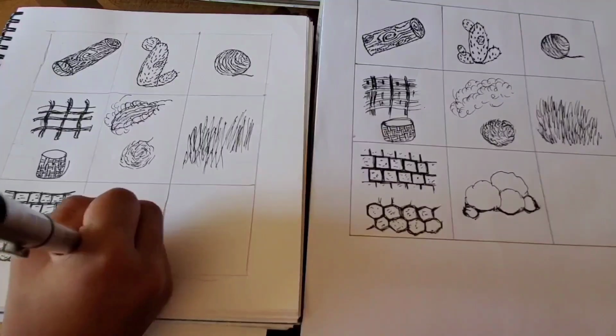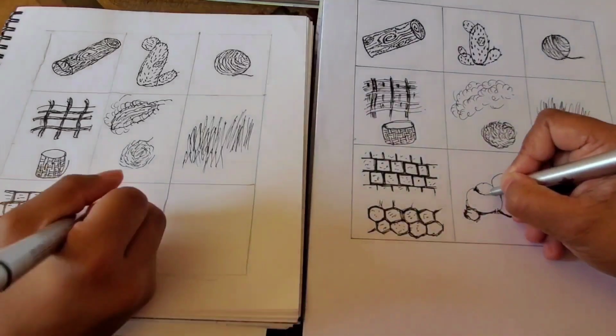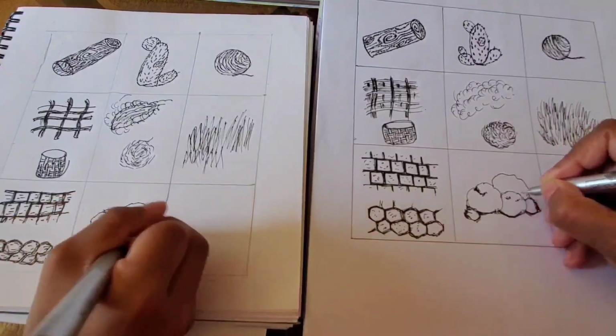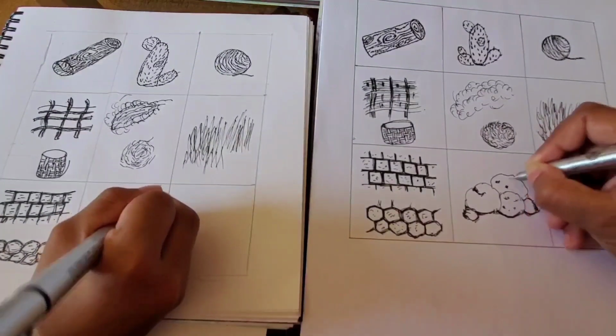Dark. Then even the rocks will have some holes here and there, so I'm going to add some crevices here and there.